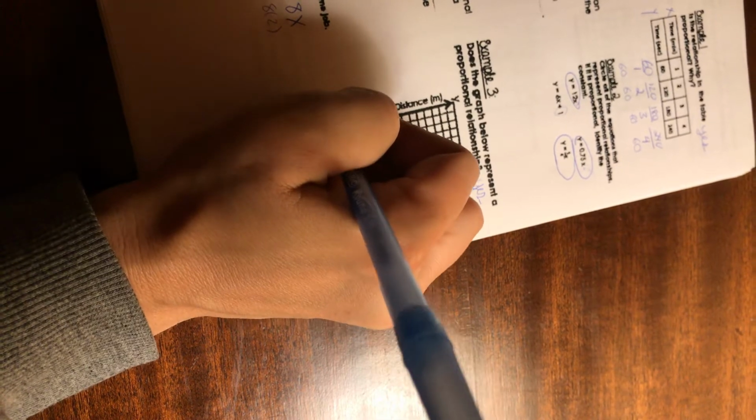25, 30, 35, 40. And then you're just going to plot your points. So 1, 8 is here. 2, 16 is about here. 3, 24 is about here. 4, 32 is here. And 5, 40 is here. This should make a straight line.